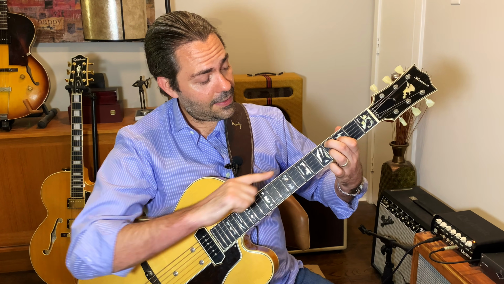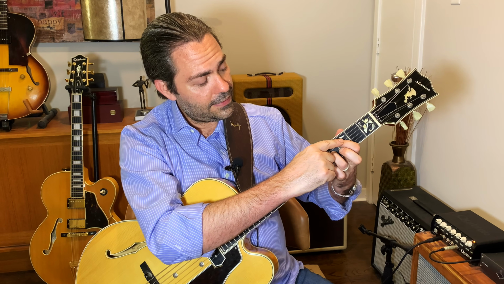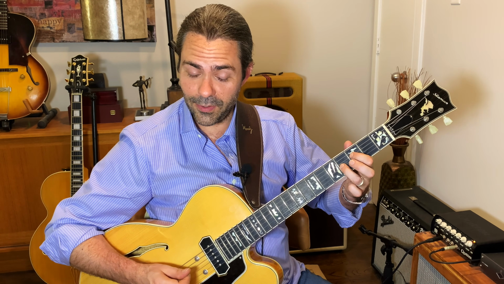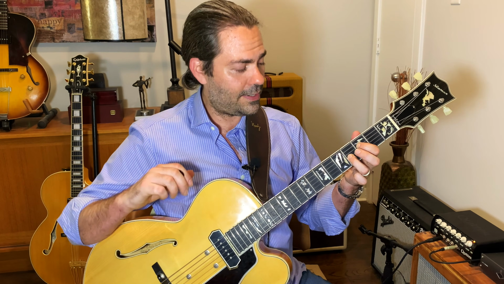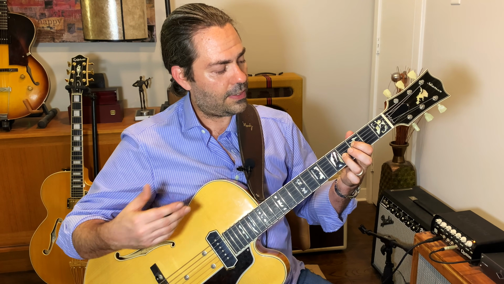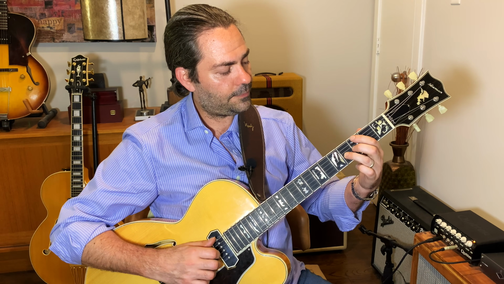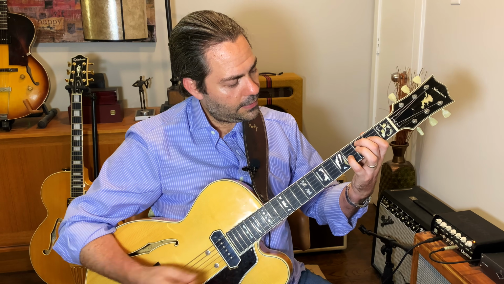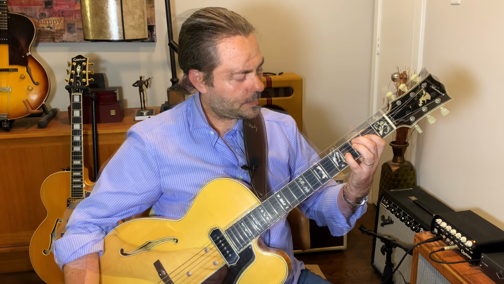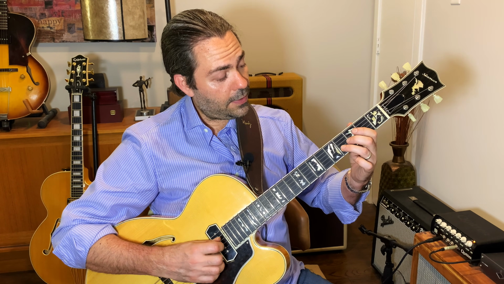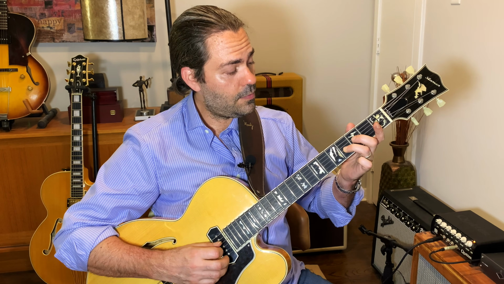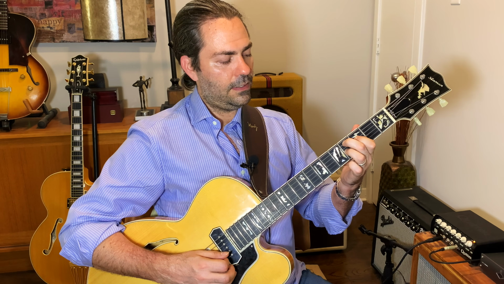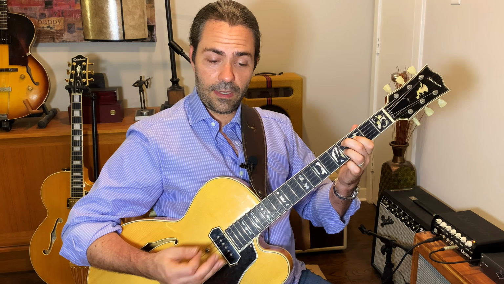So those two voices are also a tritone. F to B is a tritone. So really, we have two tritones to be aware of within the context of a tritone substitution. Resolving to C. Now, because we're retaining those two voices, the function of this tritone sub is the same.